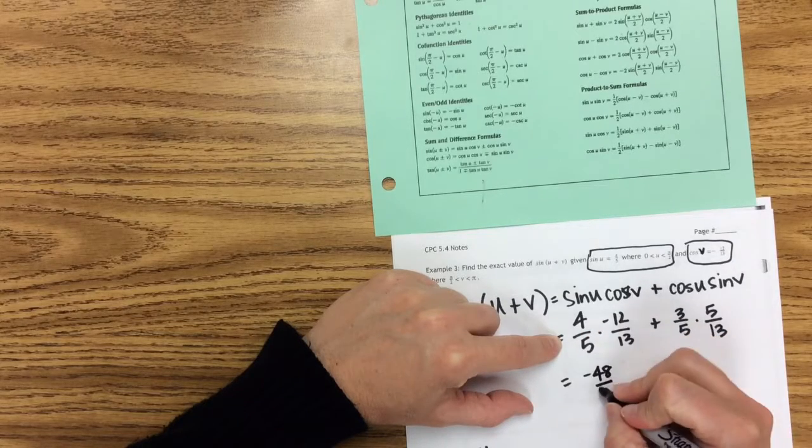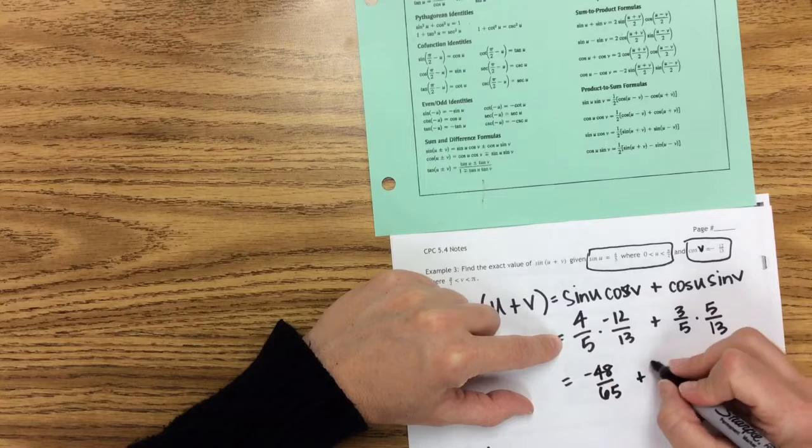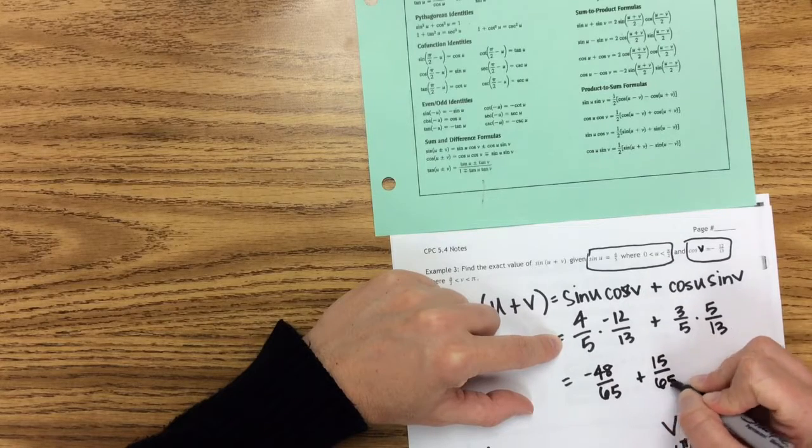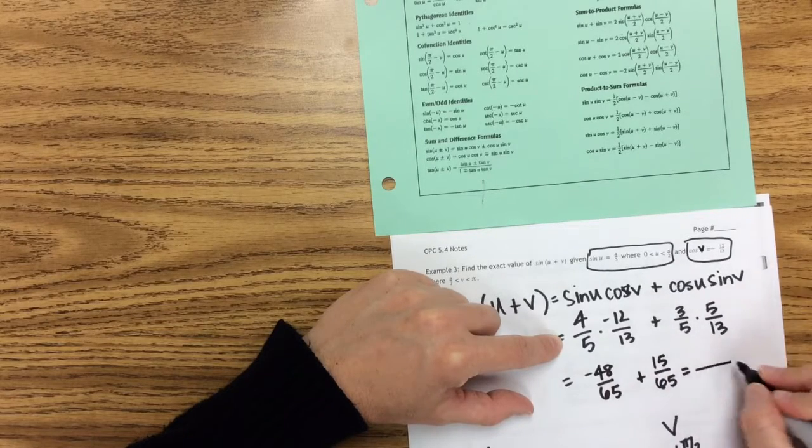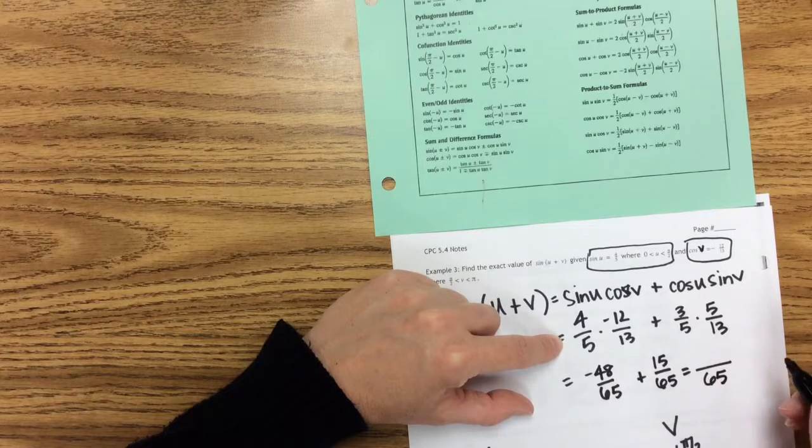Negative 48 over 65 plus 15 over 65, and then for fractions, Carrie-Ann Crusoe, please dial extension 4310, Carrie-Ann Crusoe.